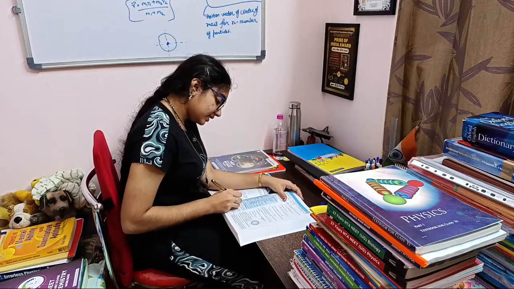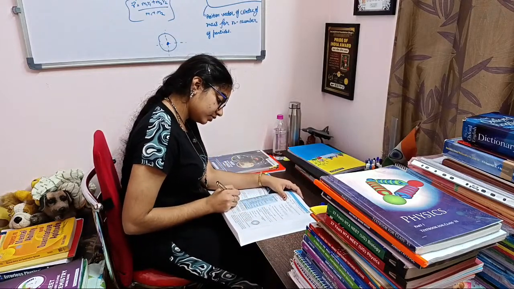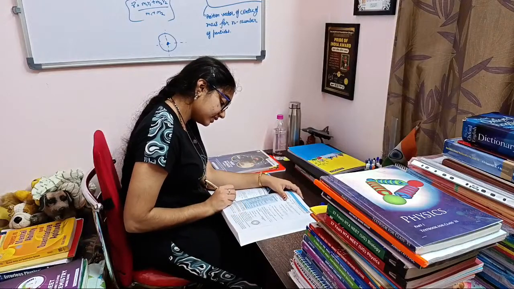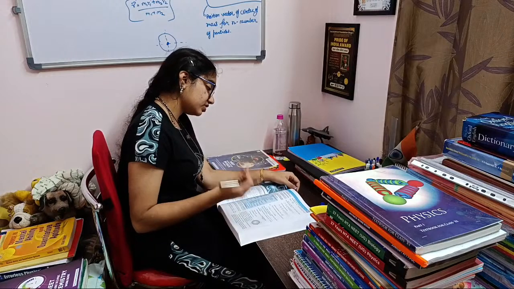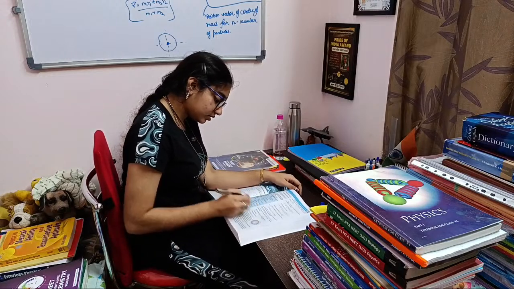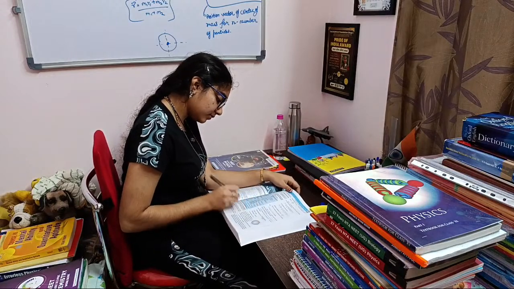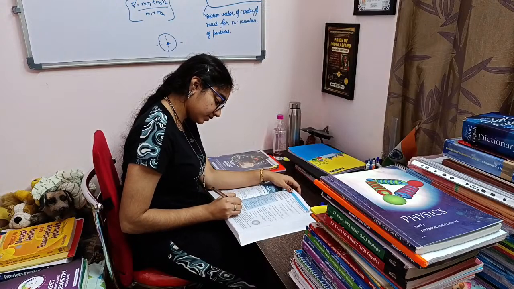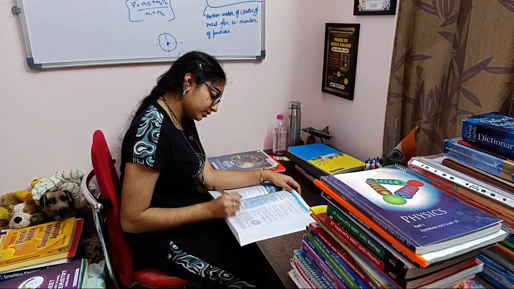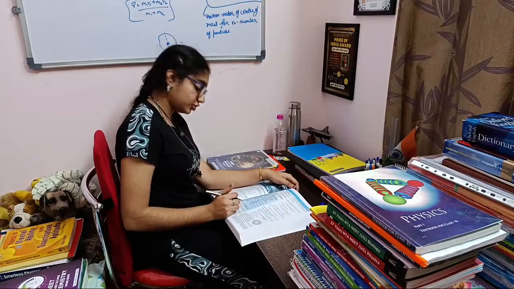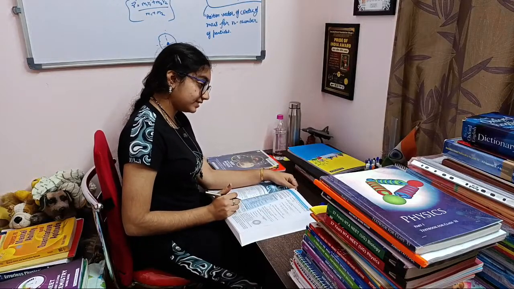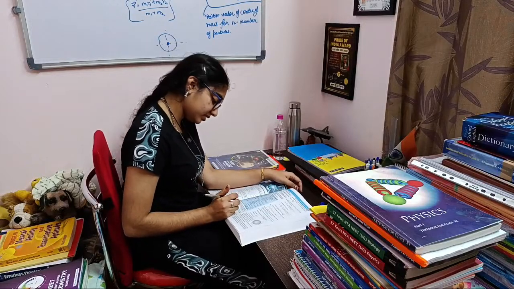Next. The center of mass changes its position only under translatory motion. So only under translatory motion can we change the center of mass position. There is no effect of rotatory motion about an axis passing through the center of mass on the center of mass of the body. So rotatory motion gives no change in the center of mass, whereas translatory motion does change the center of mass.